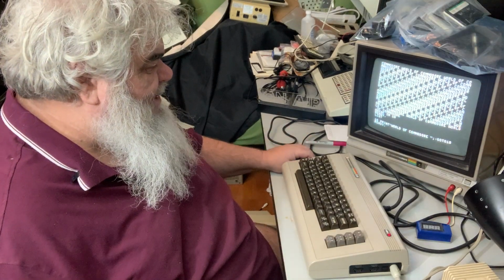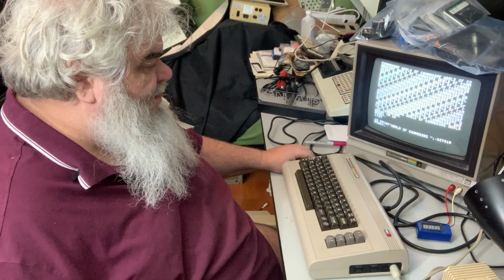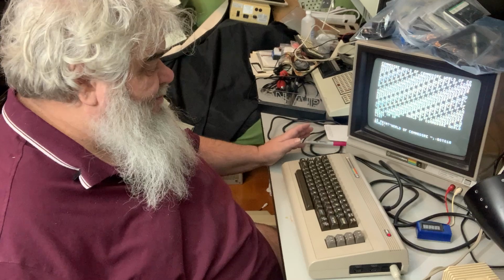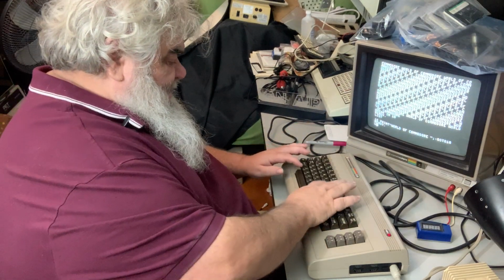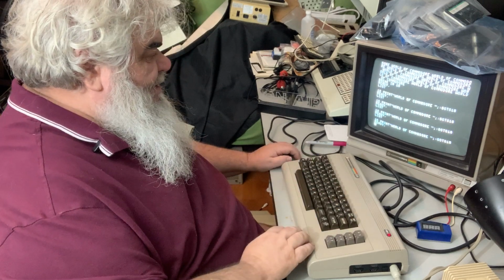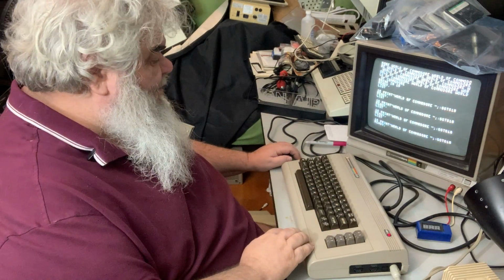And in this case, it is 10 print, quote, World of Commodore, with a space at the end, quote, semicolon, colon, go to 10. That's it, that's all. And if you want to list it, you type in list, and you can see it over and over and over. There's the listing. Very simple.